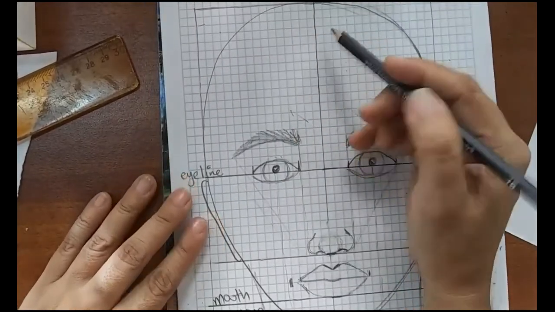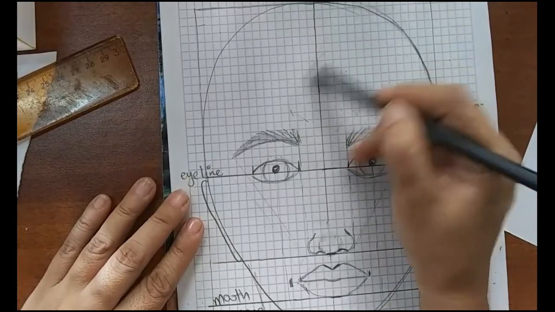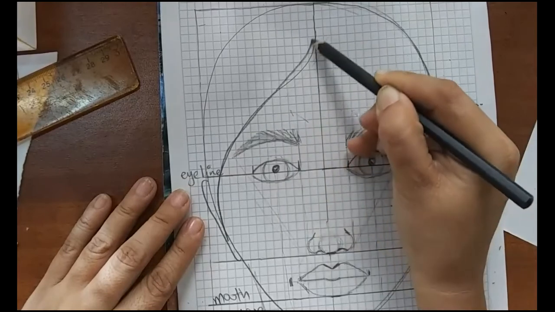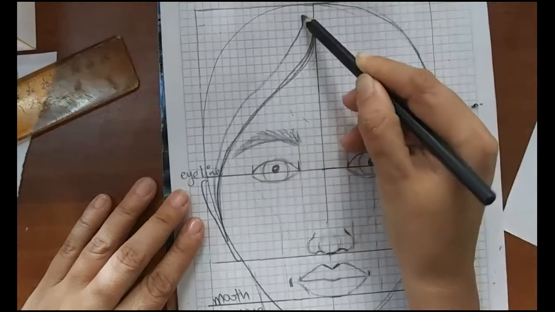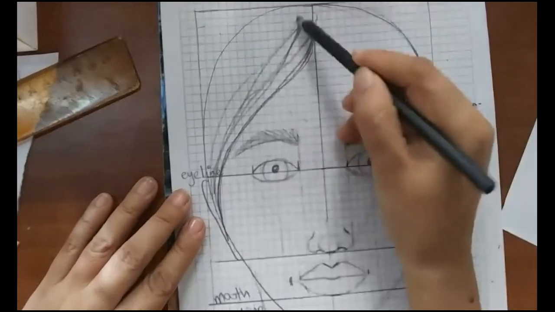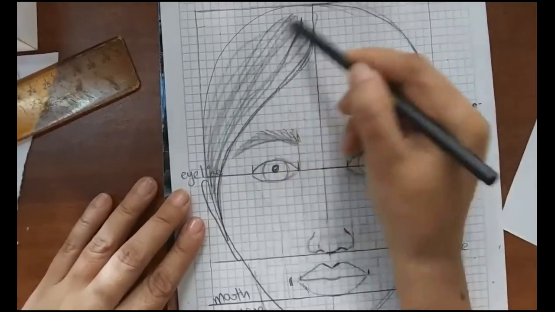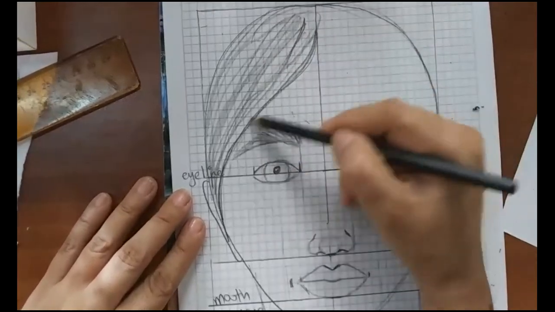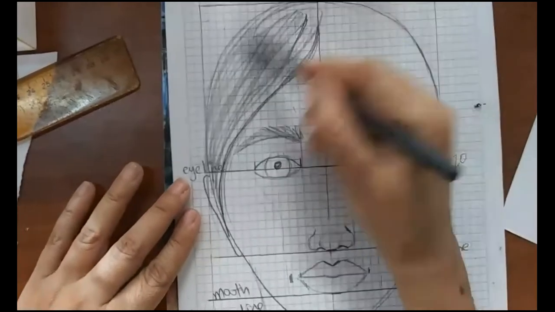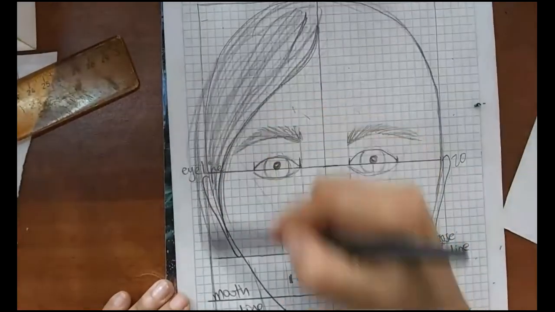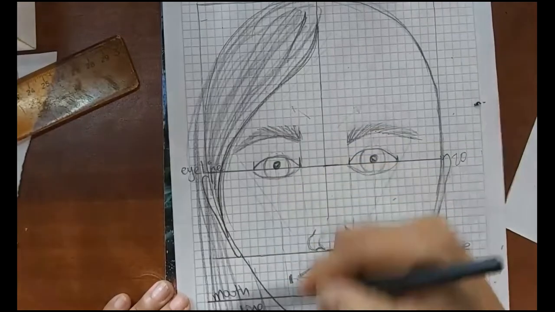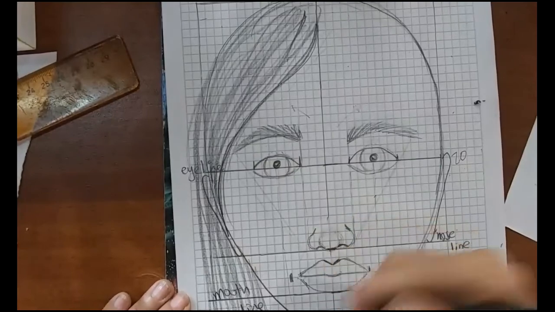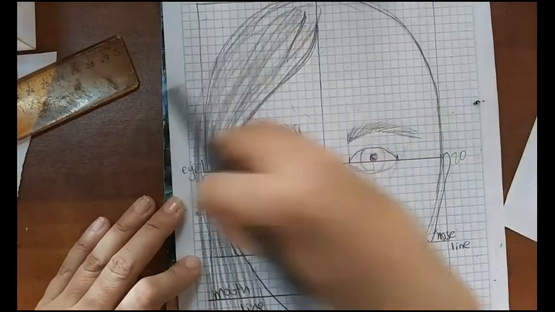We say that this girl has some hair like this, and this hair you are going to draw line by line, each hair. A girl that has this hair, I'm going to cover the ears.